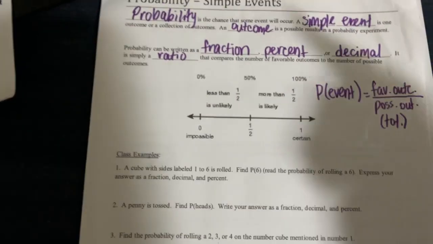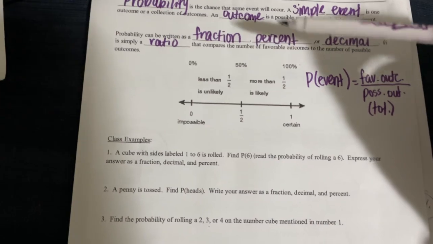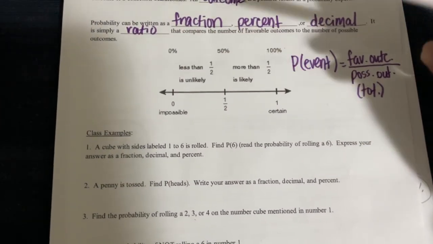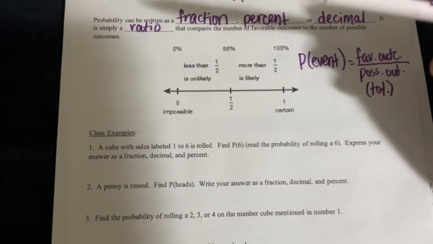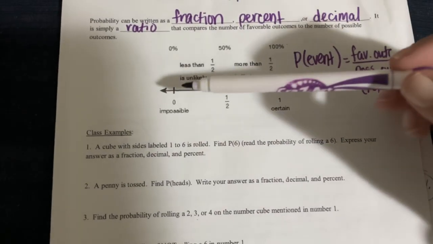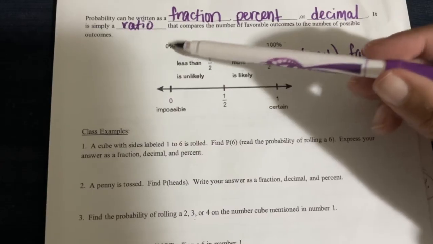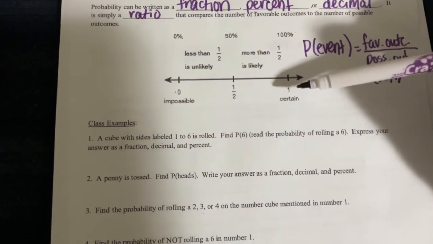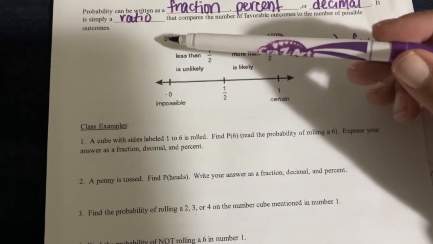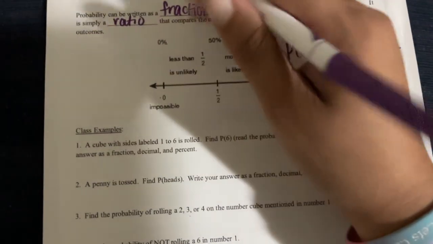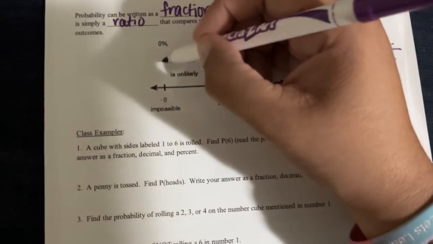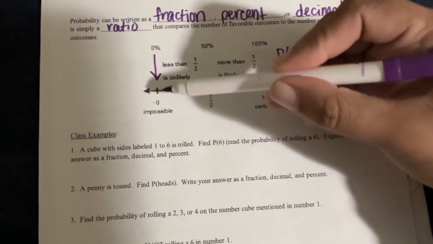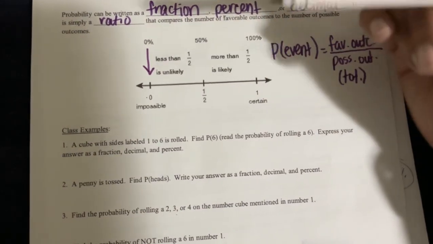So, looking at this number line, when we're talking about probabilities, we're also talking about the likelihood that it would occur. The chance that it will be possible, that will happen. We can look at it as a percent, like I said, or as a fraction. Now, if it's 0%, that means there is no chance that event is going to happen. So that's considered impossible, right? You get 0, it's impossible, okay?